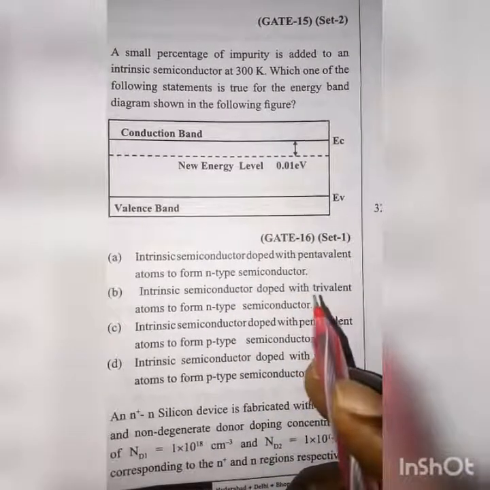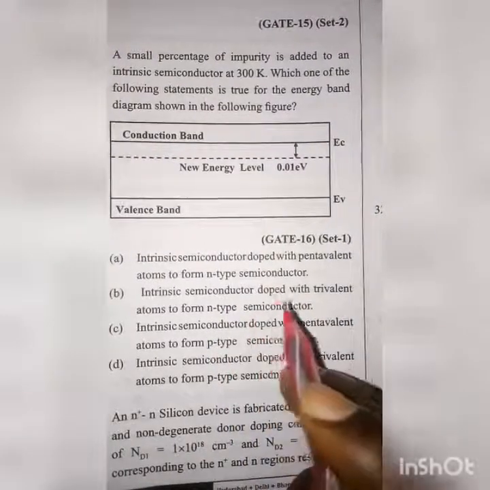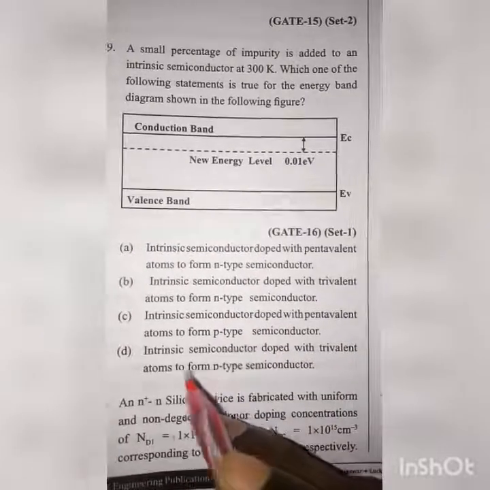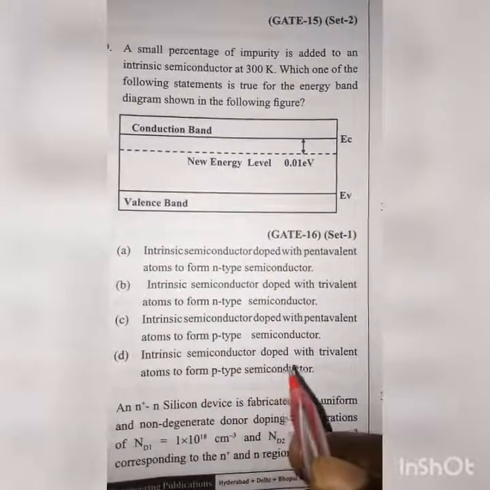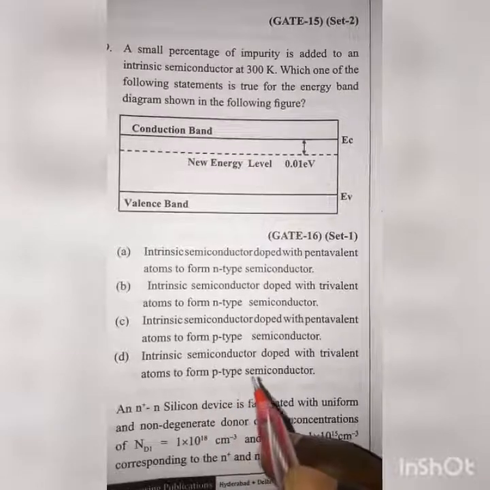If you are adding trivalent, you are getting P-type, not N-type. So observe D: intrinsic semiconductor doped with trivalent atoms to form P-type.